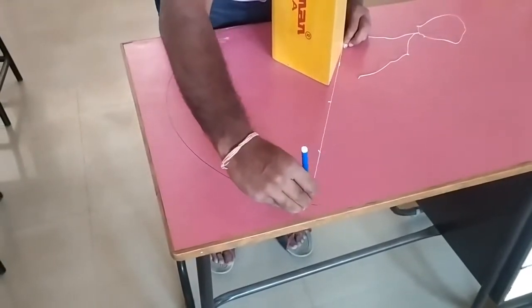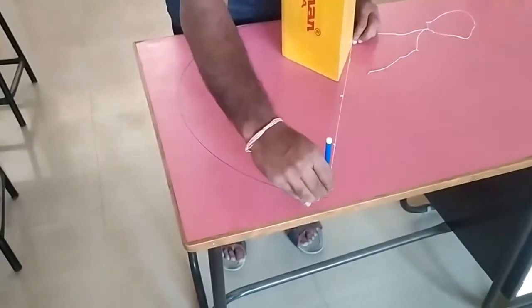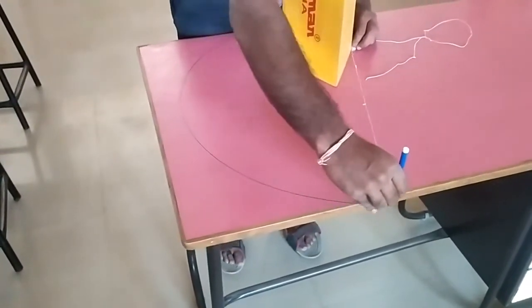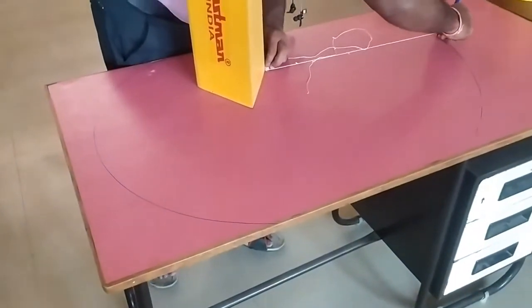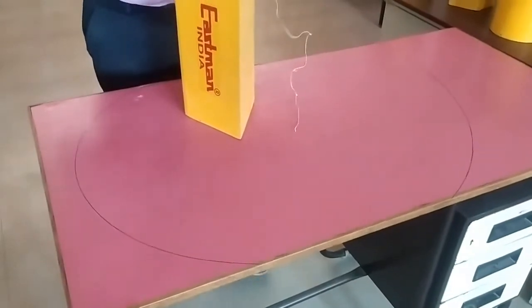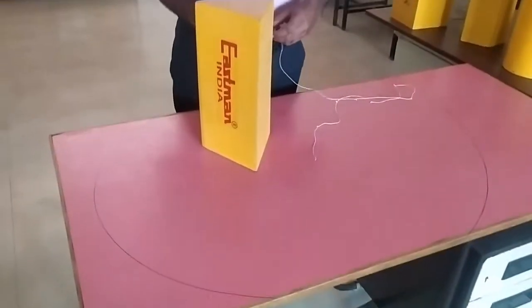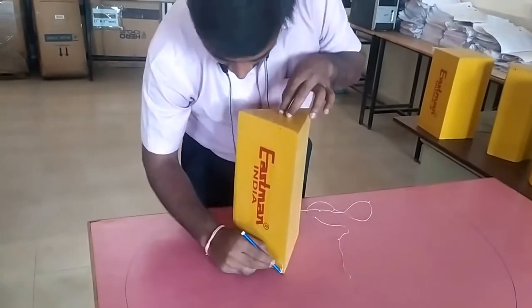As soon as it reaches parallel to this edge, this end of the thread becomes free and starts tracing, slightly going out. I hope you understand it. So this is the involute of a triangle.